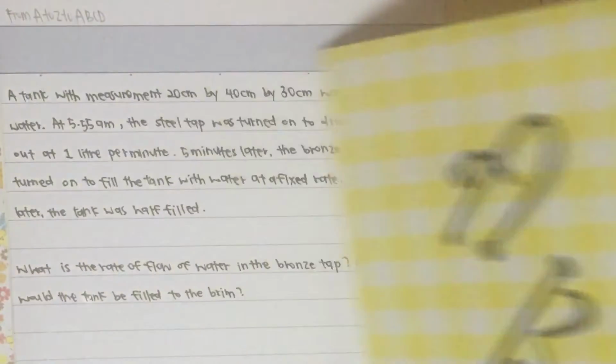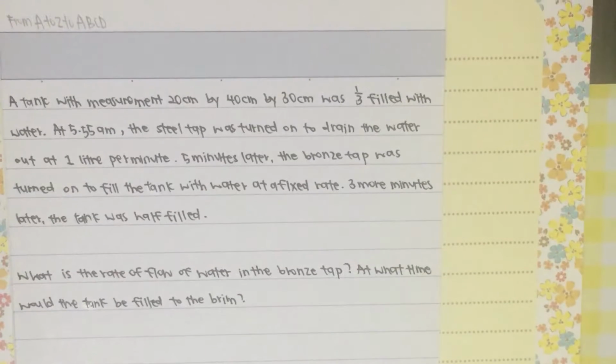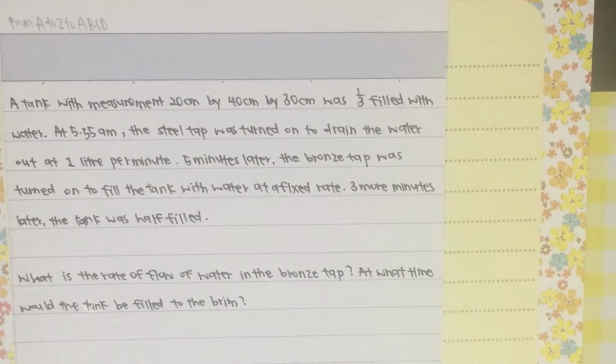In our previous episode, we went through question 1 of worksheet 4. Today, we will be going through question 3 of worksheet 4.